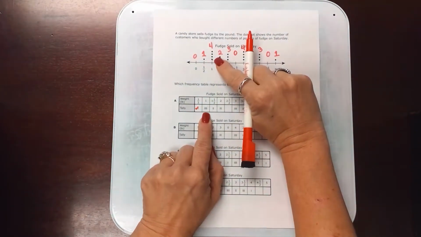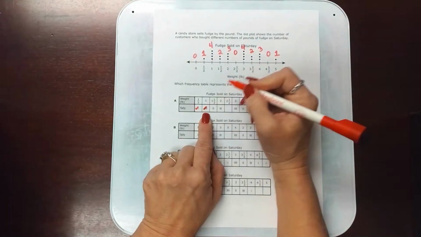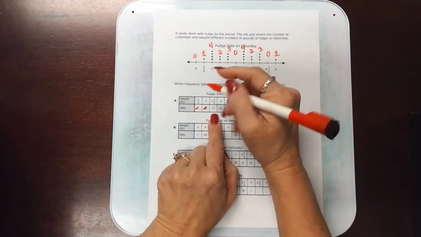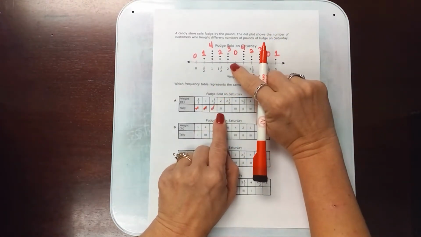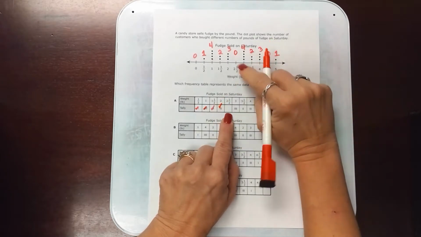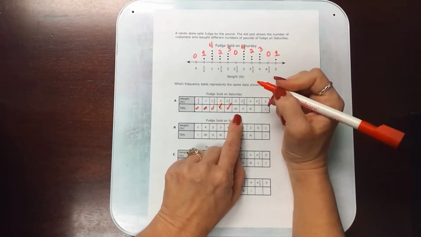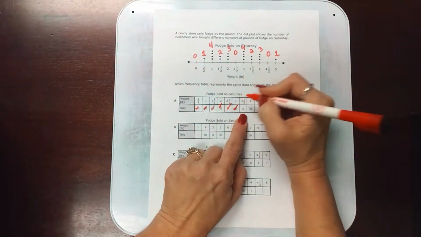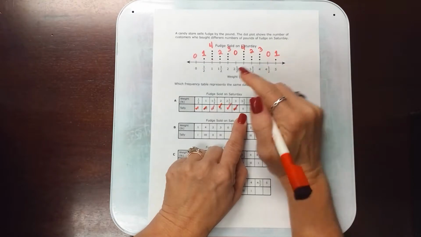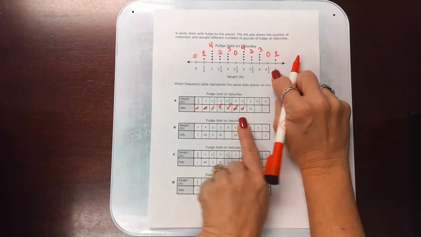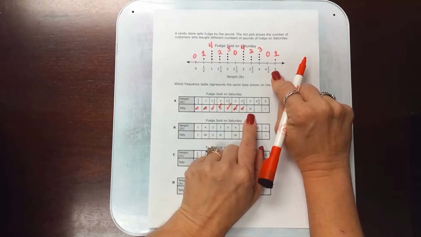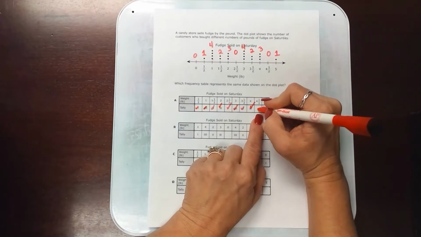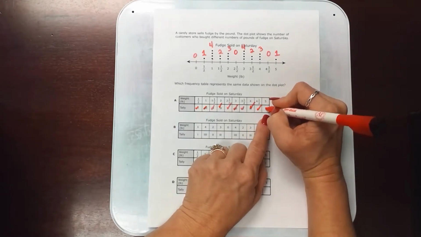1 pound, I should have 4 tallies. That's correct. 1.5 pounds, I should have 2 tallies. 2 pounds, 3 tallies. 2.5 pounds, 0 tallies. 3 pounds, 4 tallies. 3.5 pounds, 2 tallies. 4 pounds, 3 tallies, 4.5 pounds, 0 tallies, and 5 pounds, 1 tally.